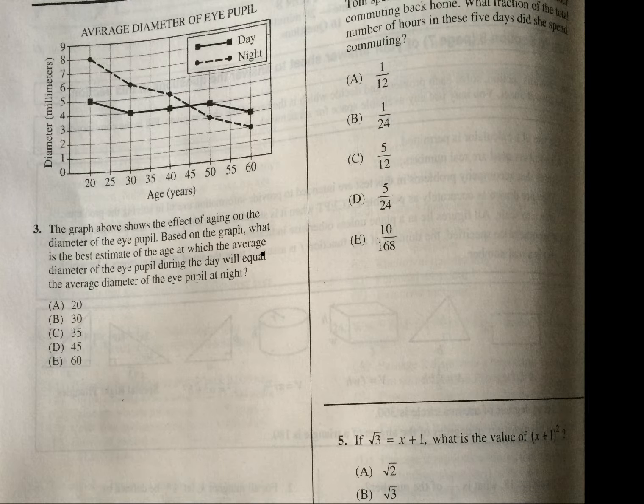The graph above shows the effect of aging on the diameter of an eye pupil. Based on the graph, what is the best estimate of the age at which the average diameter of the eye pupil during the day will be equal to the average diameter of the eye pupil at night? Well, the dotted line is night, the solid one is day. The point where they intersect is at years of age 45.